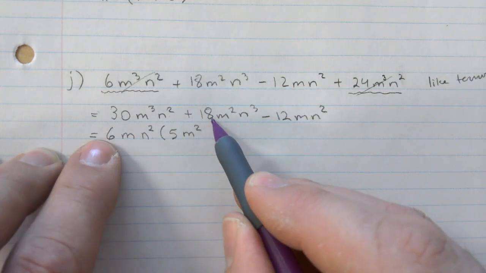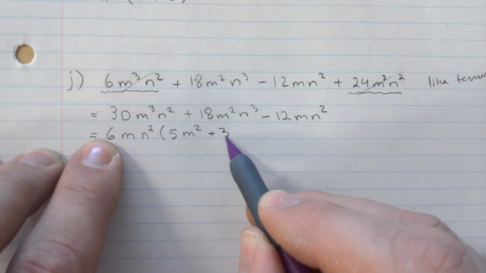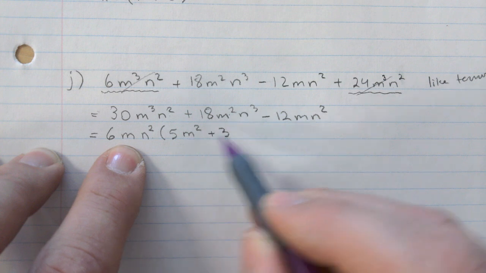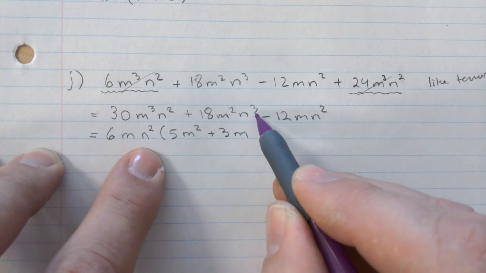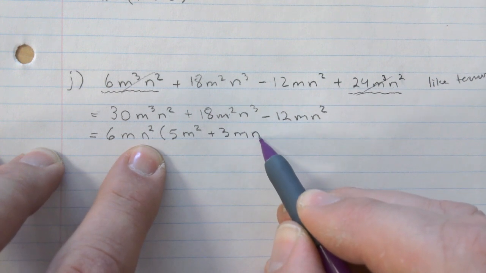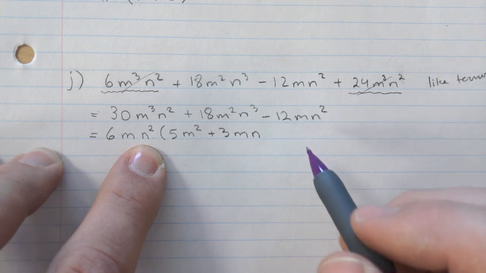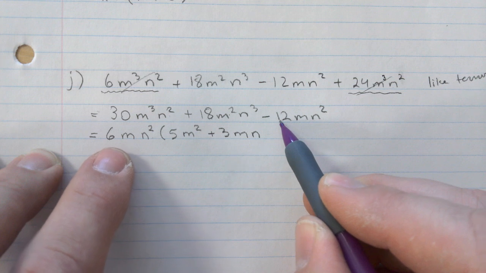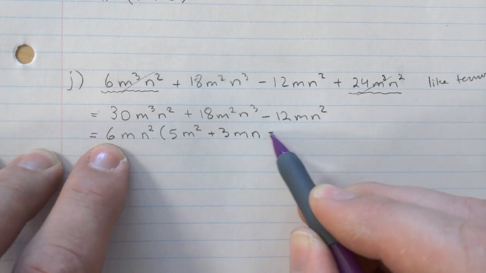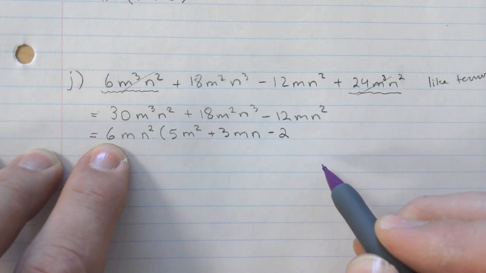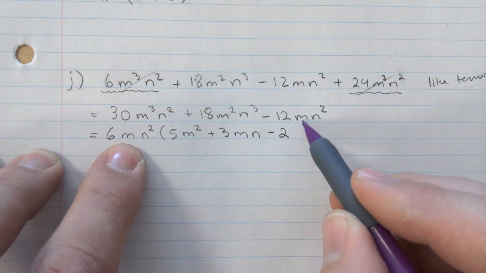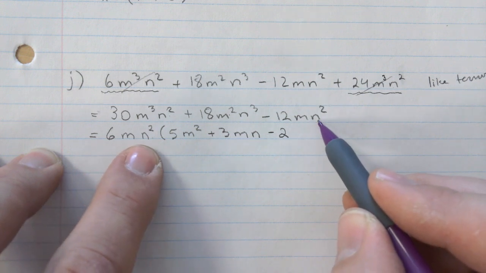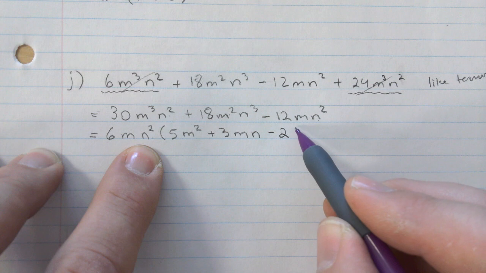Moving on. 18 divided by 6 is 3. M squared divided by m is just m. N cubed divided by n squared is n. Slow down. Negative 12 divided by 6 is negative 2. M divided by m is just 1. N squared divided by n squared is just 1. So that's it.